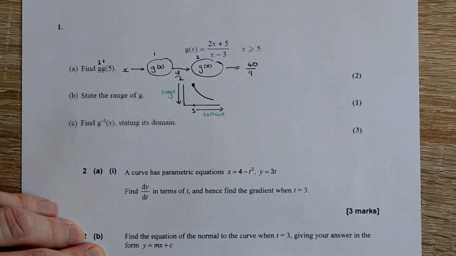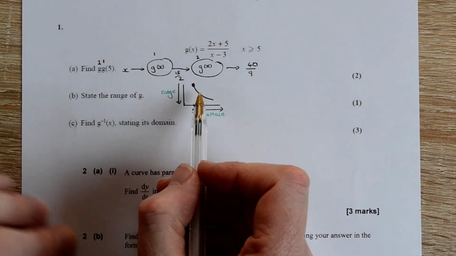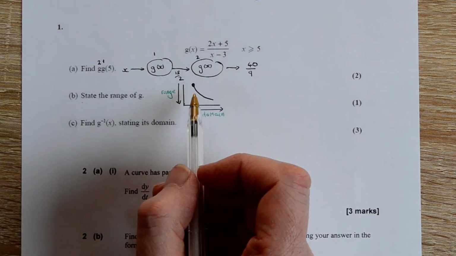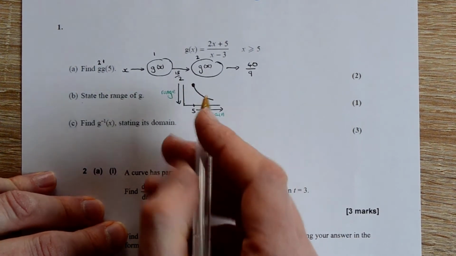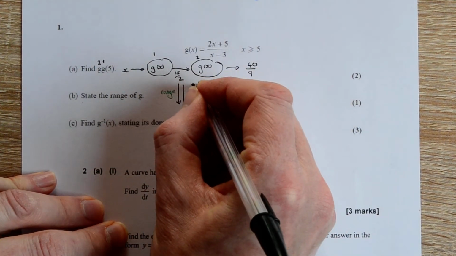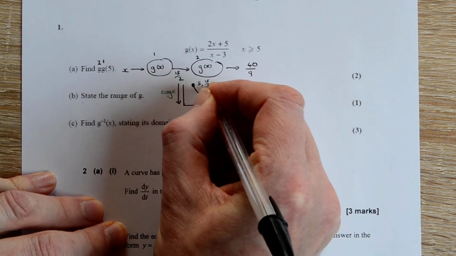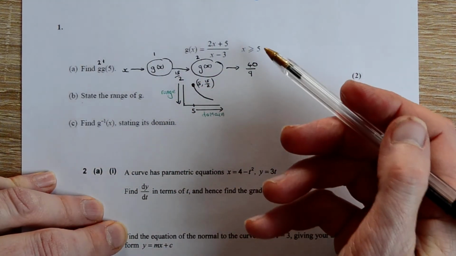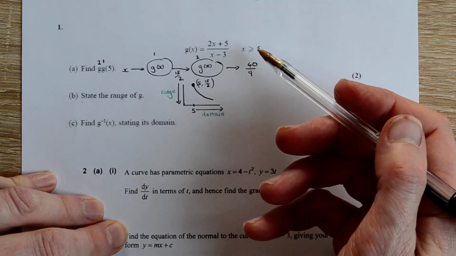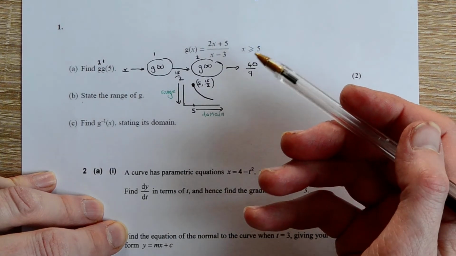So we can work out that the point it starts at, where x equals 5, we've already worked that out in part A, it's 15 over 2. So that is 5, 15 over 2. But then, with just a function given to you, you don't know, does x increase, does it decrease?